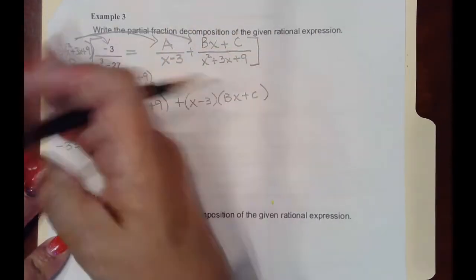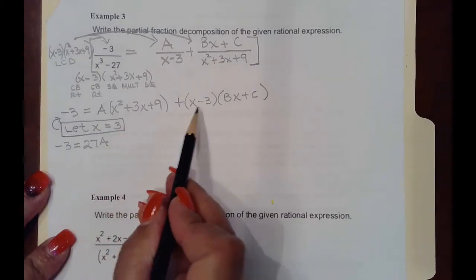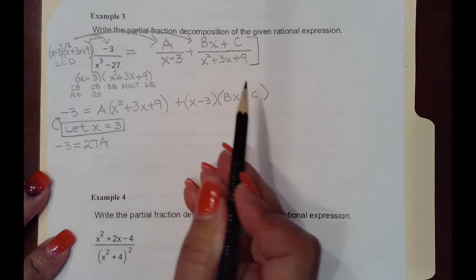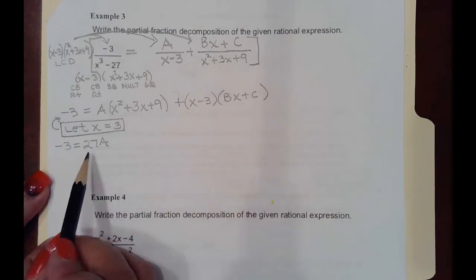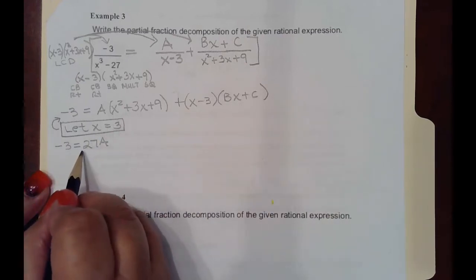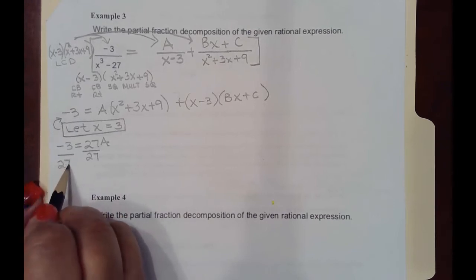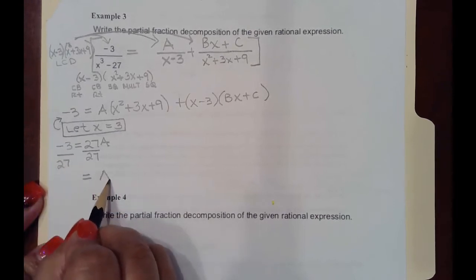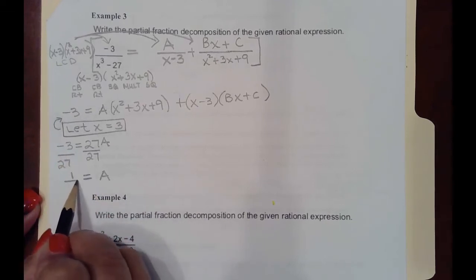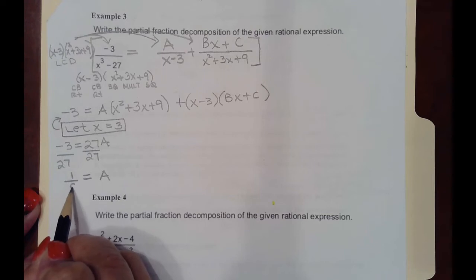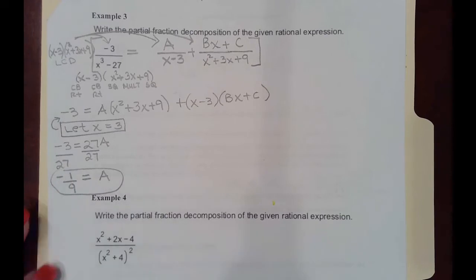Let's move on here. By the time you get to this second product, if you are plugging in 3, it would make this factor 0, and 0 times whatever is here would just get rid of that entire expression. So we're left with this little equation here, and if we just divide both sides by 27, then we get our A value. And reduce that. 3 goes into the top 1 time, 3 goes into the bottom 9 times, and it is negative. So we at least have one value.